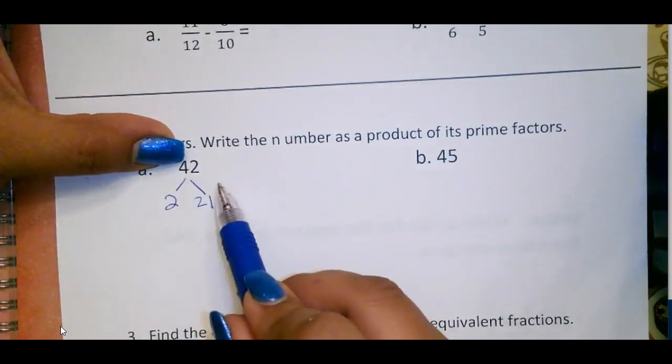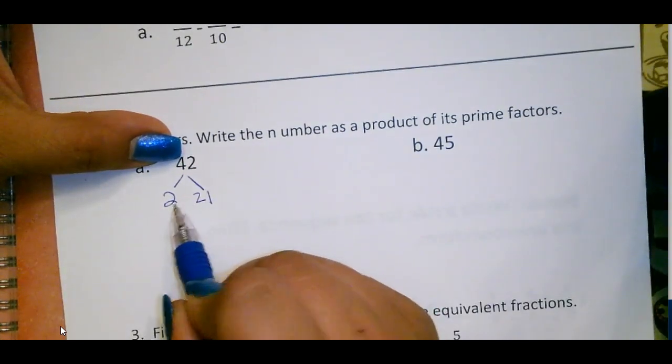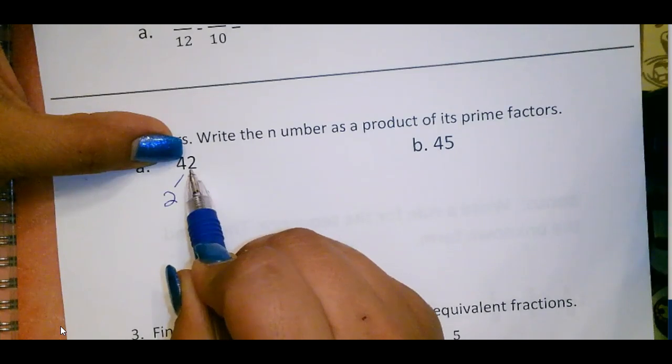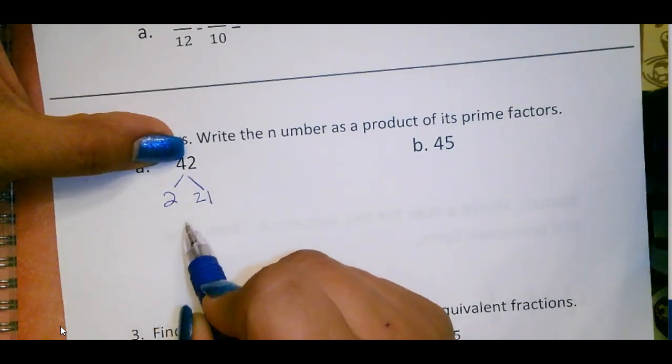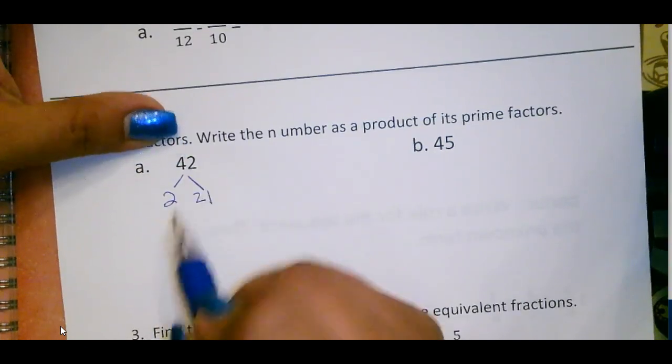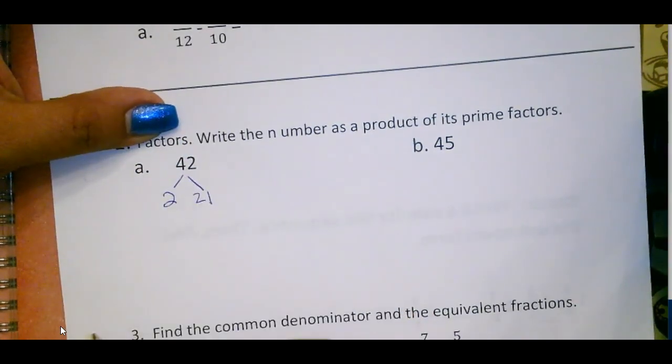21 times 2 equals 42. Make sure that these two numbers, you're not trying to make them add up to 42. Instead, you're supposed to be able to multiply both and get this result. 2 times 21 equals 42.